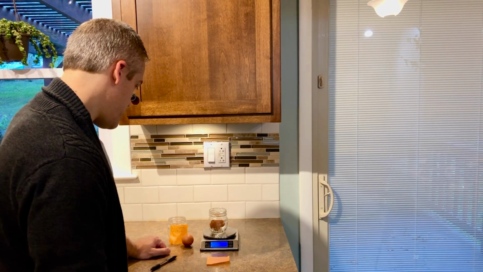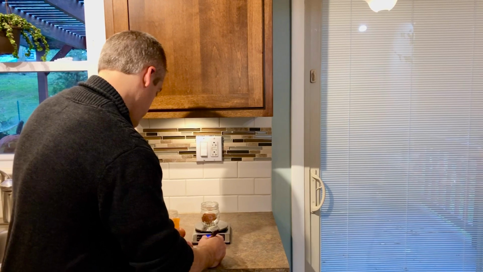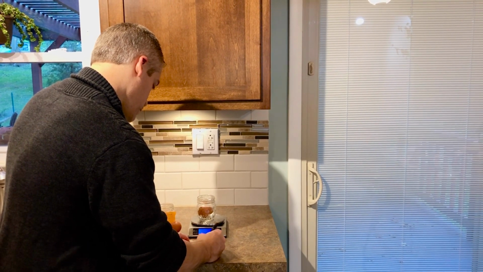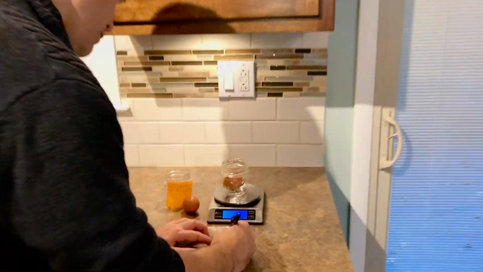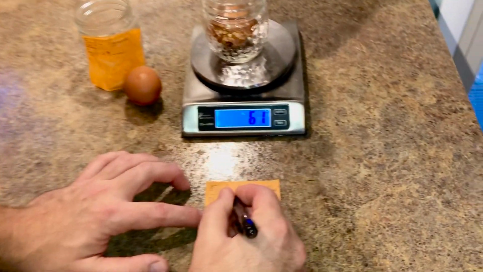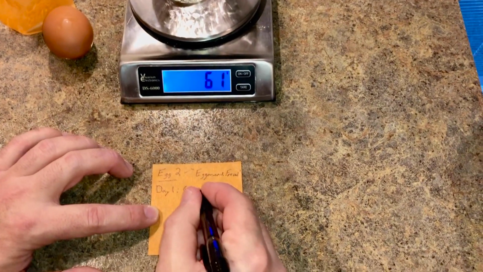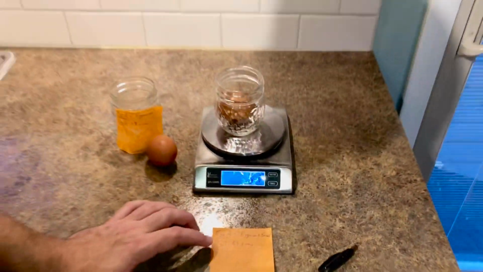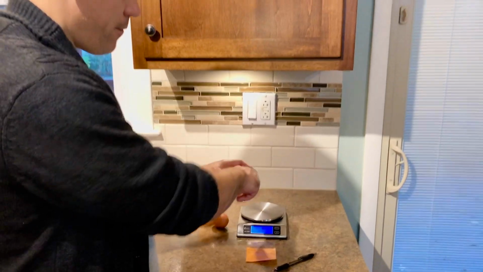He is at 61 grams. So again, I'm going to put day 1 and 61 grams. Okay? This is the first day of a 3-day lab.